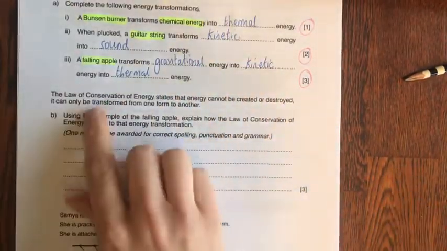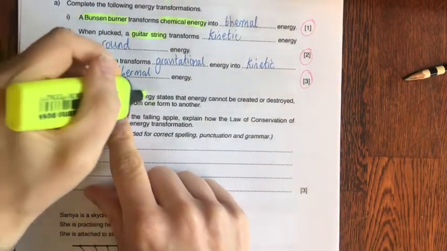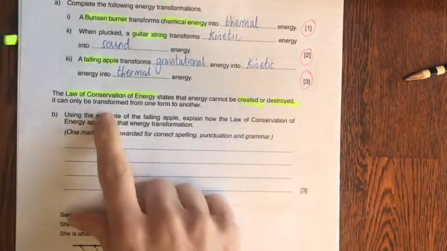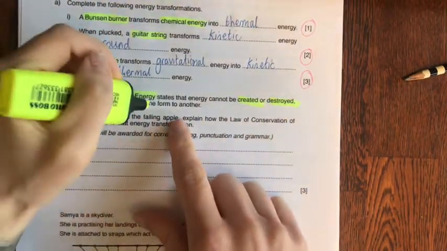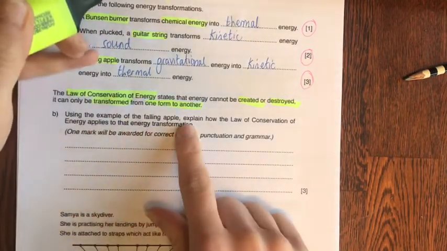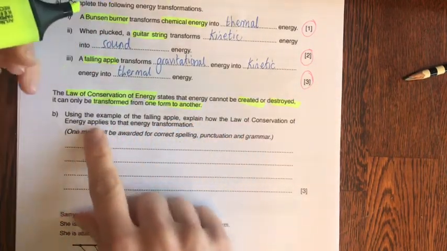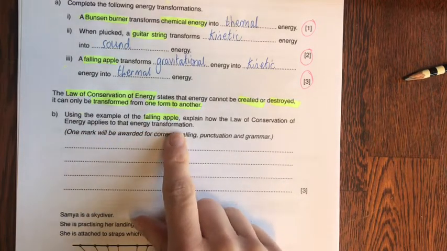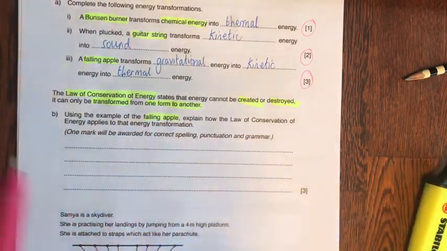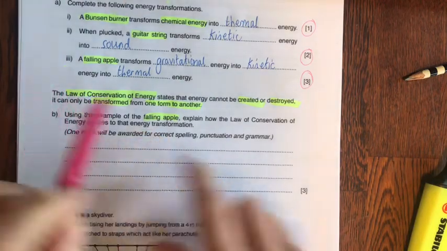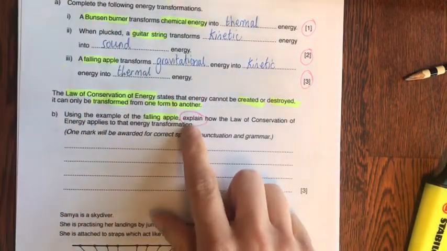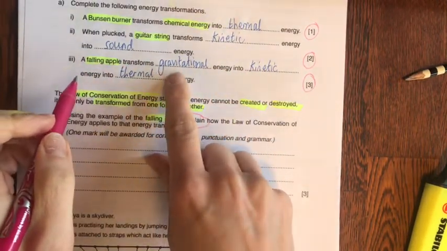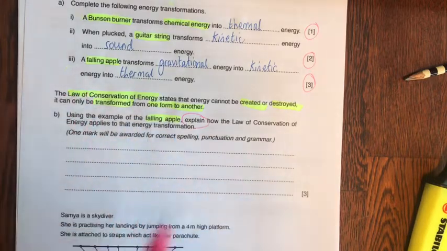All right, moving on. The law of conservation of energy, which we did do, remember, states that energy cannot be created or destroyed. It can only be transformed from one form into another form. Using the example of the falling apple, explain how the law of conservation of energy applies to that energy transformation. So we've basically got to explain. So our command word is explain, not describe. So explain how this is linked to the law of conservation of energy.